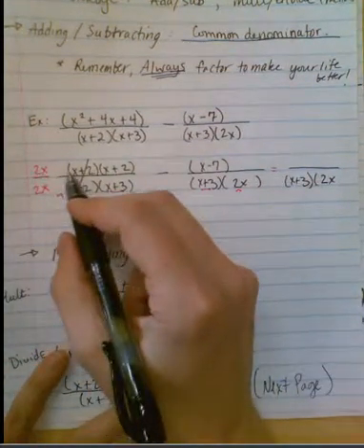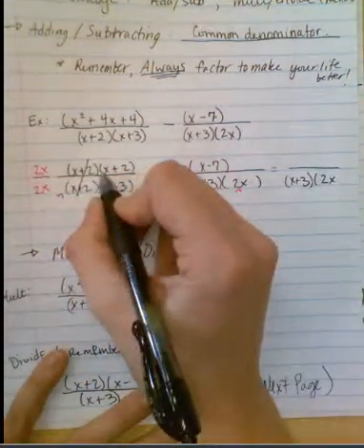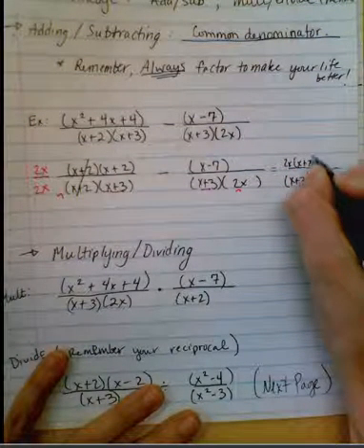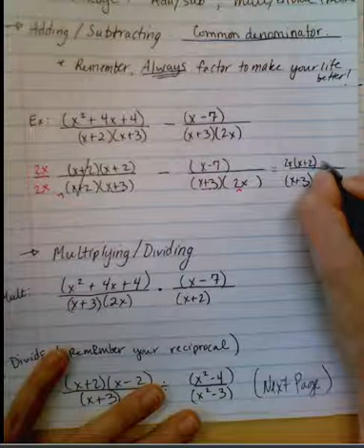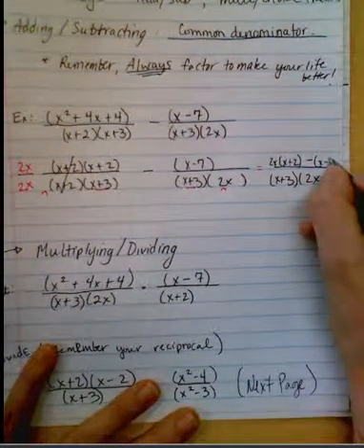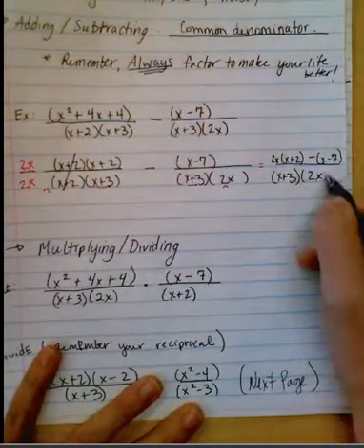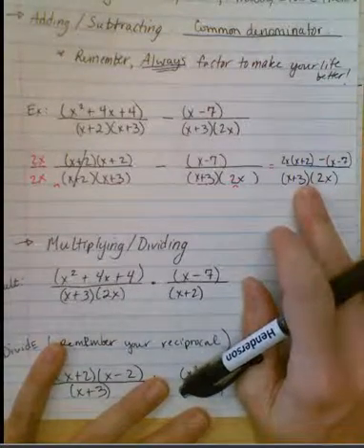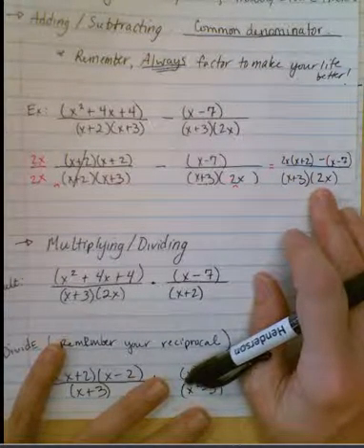In our numerator, we'll have 2x times x plus 2, minus x minus 7. We can leave the denominator alone. There's nothing to be done with that. It's not going to make our life any easier by multiplying it out.